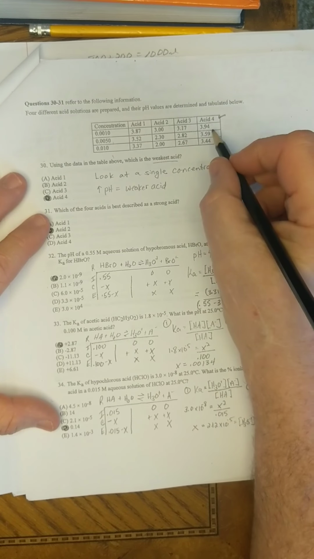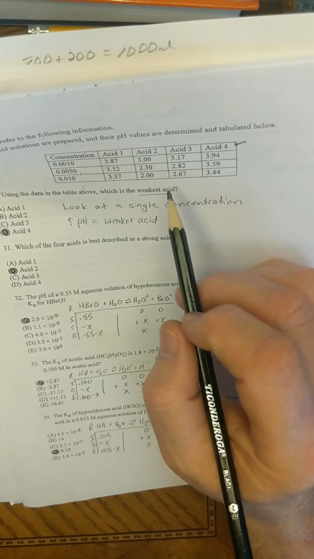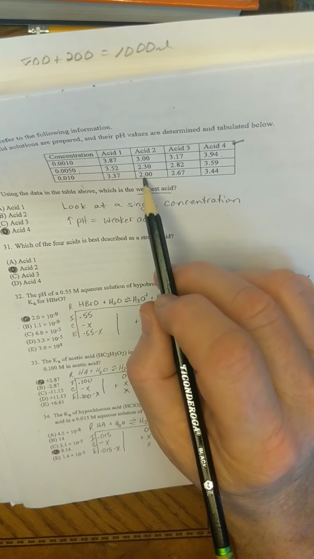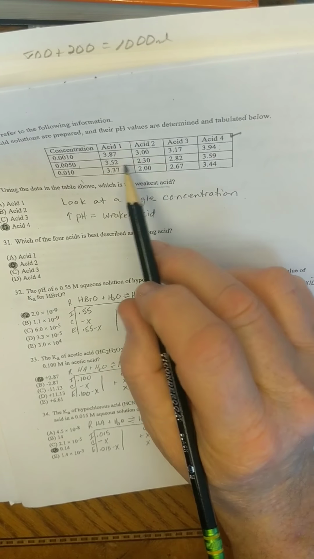Okay, which one is your strongest? This one's simply going to be the lowest pH. So the lowest pH looks like acid number 2 in each circumstance. So acid 2.